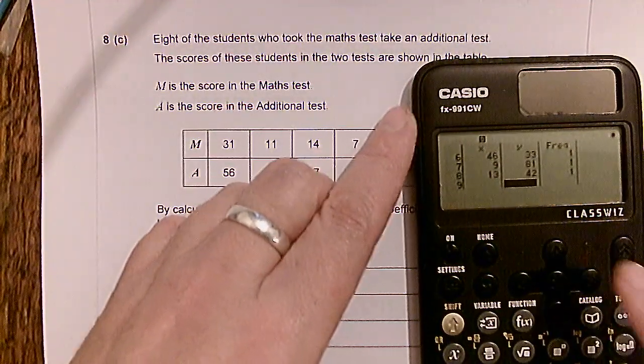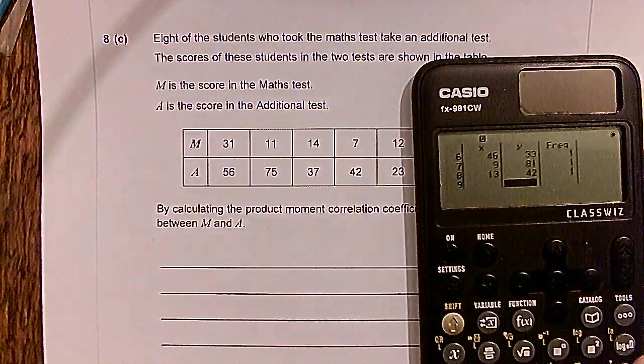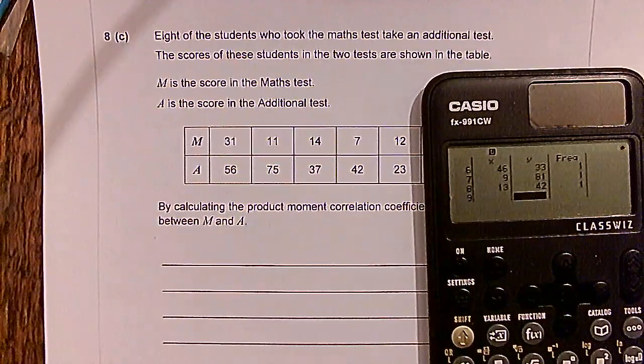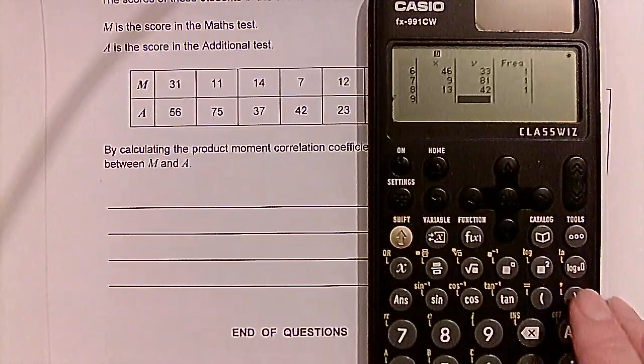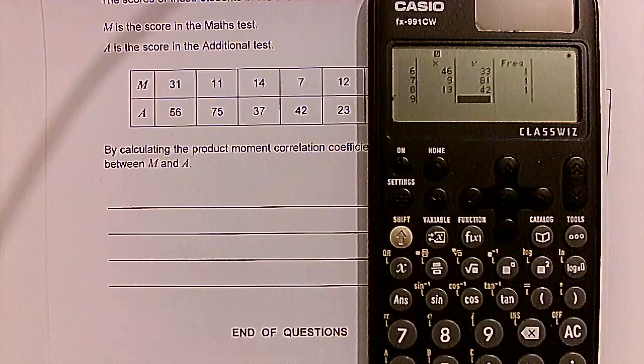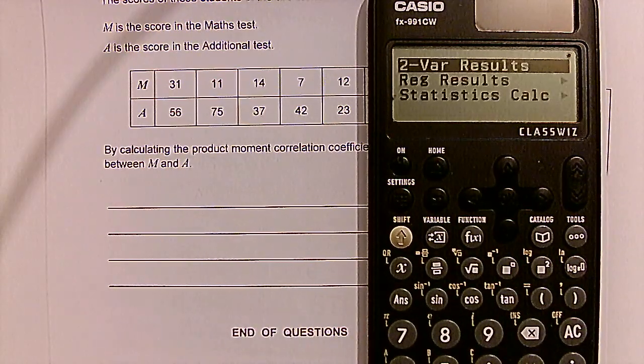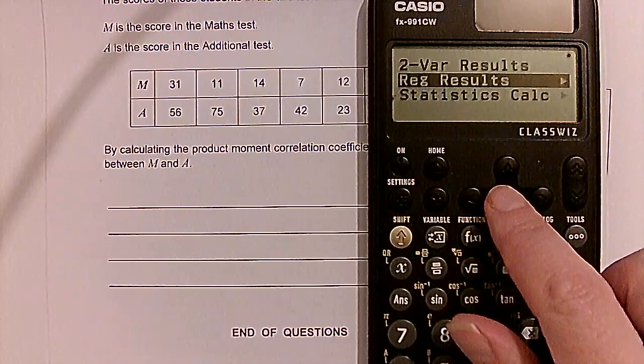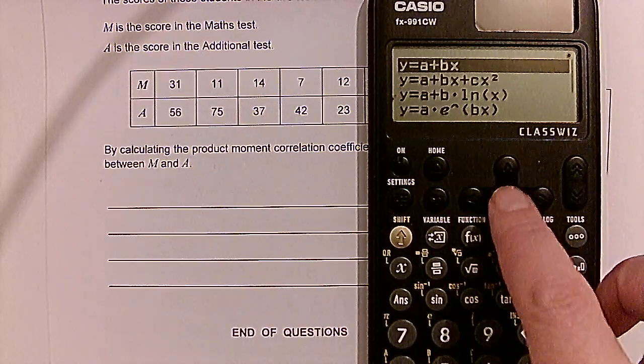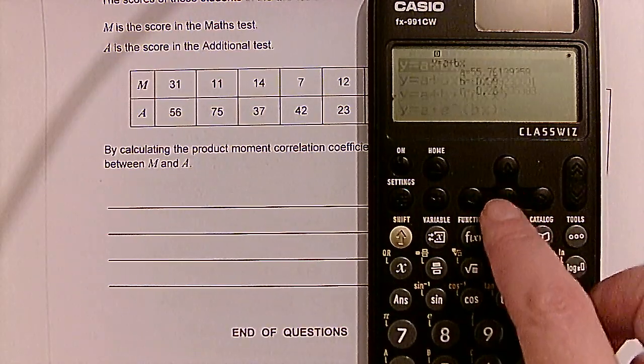You'll notice I have a frequency column on here. I'm totally ignoring it. That's just because I have one student in each one, and I don't want to turn the frequencies off because it's a pain to turn them on again. Okay, once all my data is in there, and I've made sure there's no other data in there to mess me up, I'm going to press EXE again and choose the regression results. Linear regression.